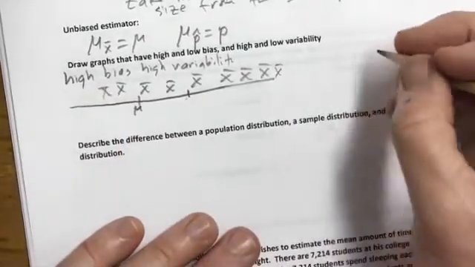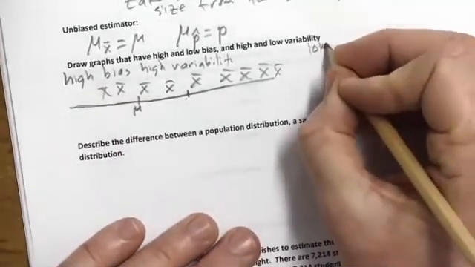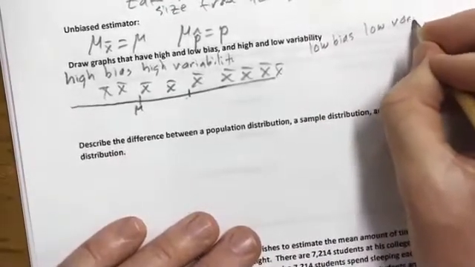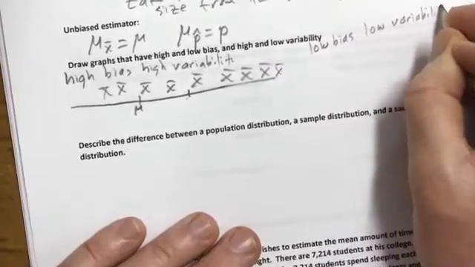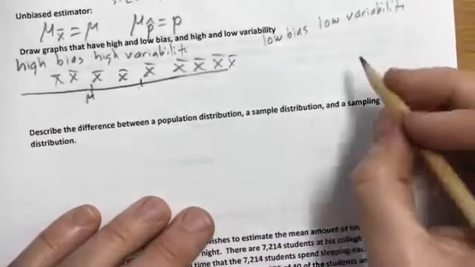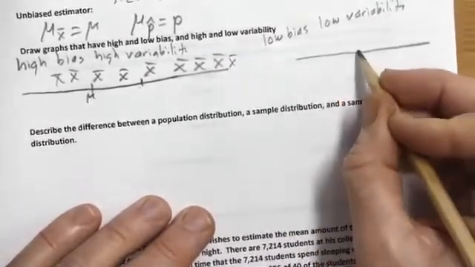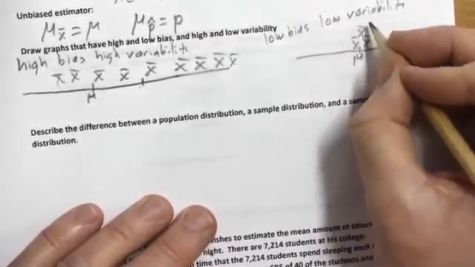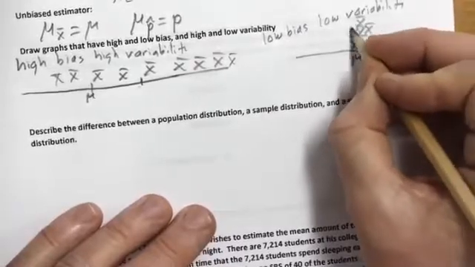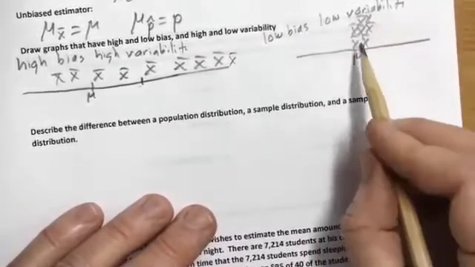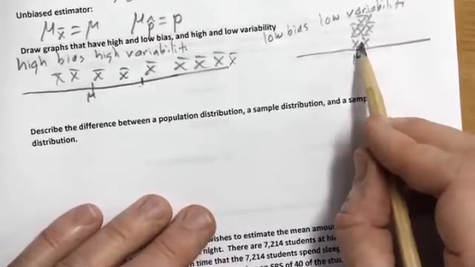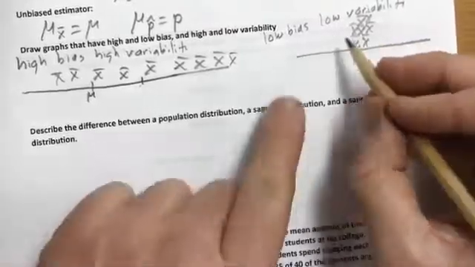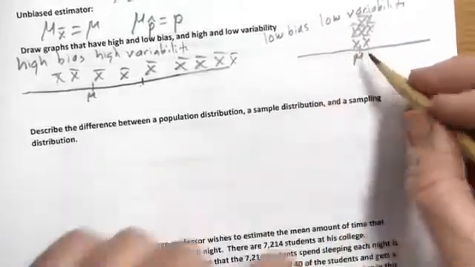Let's say I have this, what is low bias, low variability? Well, low variability means they're all compacted together. Okay, so here's the true value, here's mu, and low variability means they're all bunched together like this. So what this means is I've had a nice big sample size that's created a low variability, and I've done things in an unbiased way. All right, so low bias, low variability means they're all bunched around the true value.